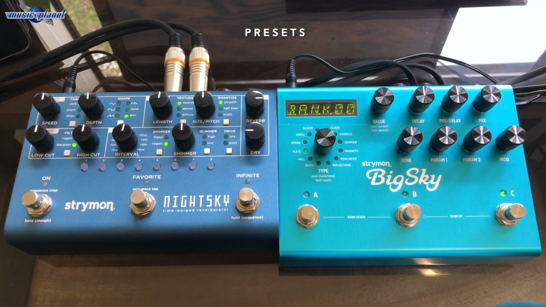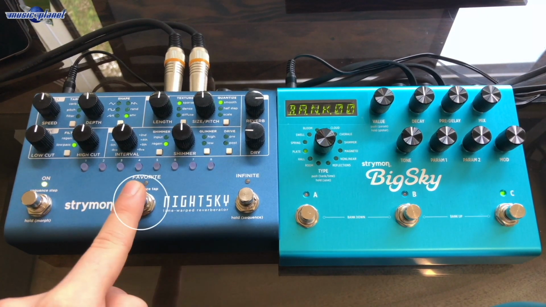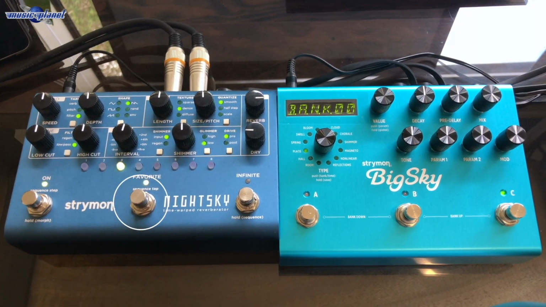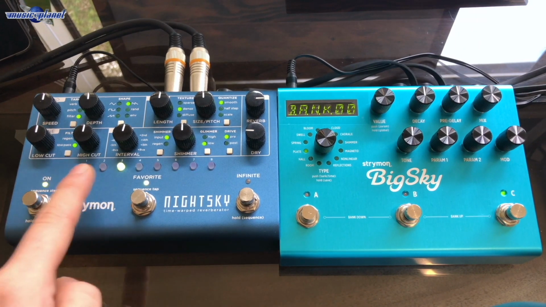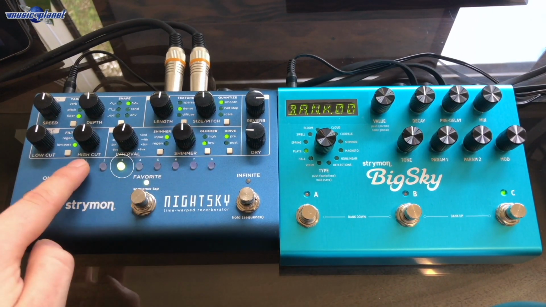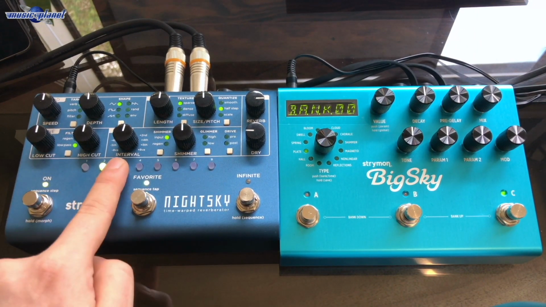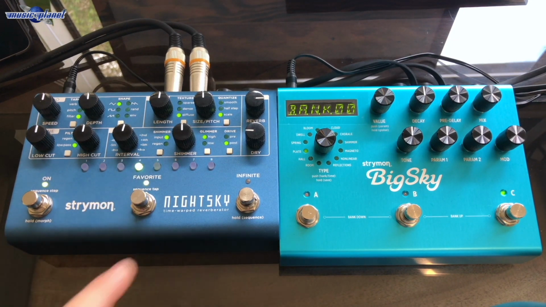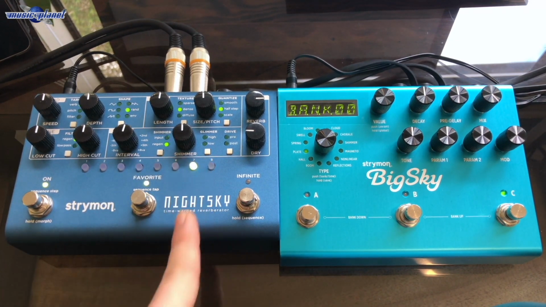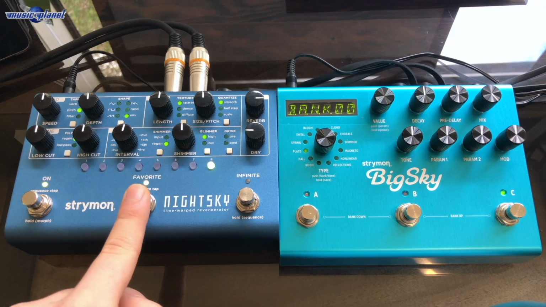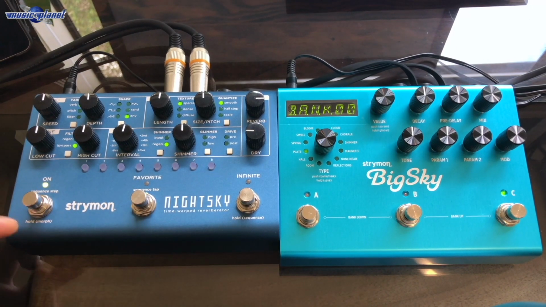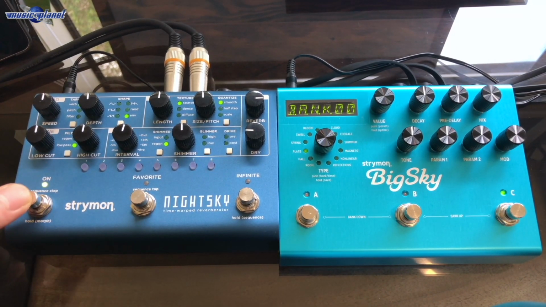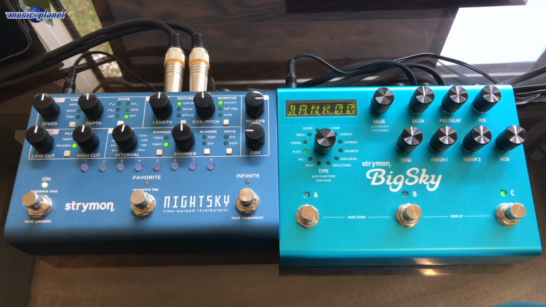Now let's have a look at how we access presets in these 2 pedals. On the Night Sky, we have a favorite switch, allowing you to access a second preset on the fly. You can also see these sequence steps have lit up. These actually correspond to 8 different presets, which you can access with the favorite switch. We also have this morph function if we hold the on button down, but let's have a look at this a little bit later in greater detail.